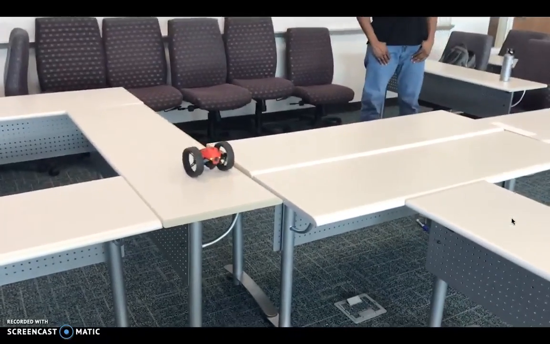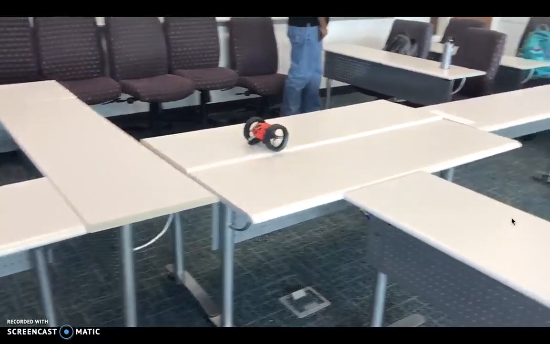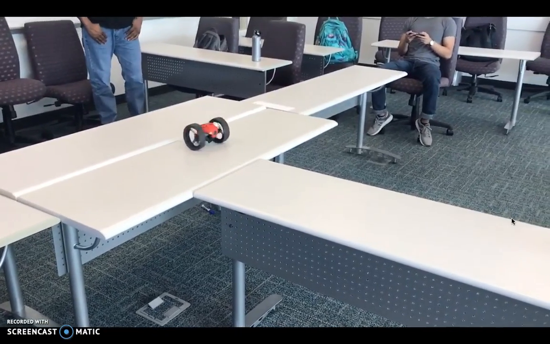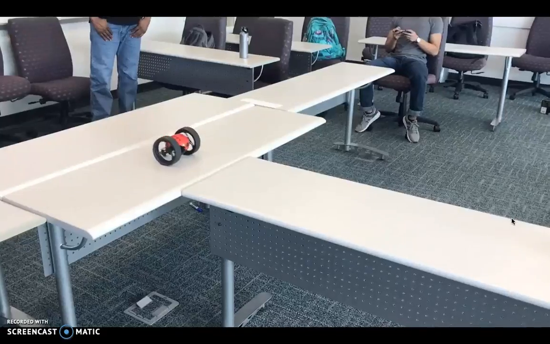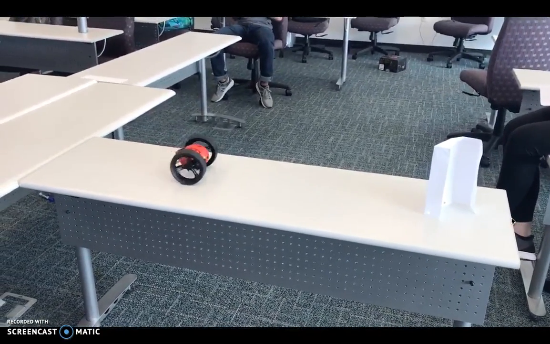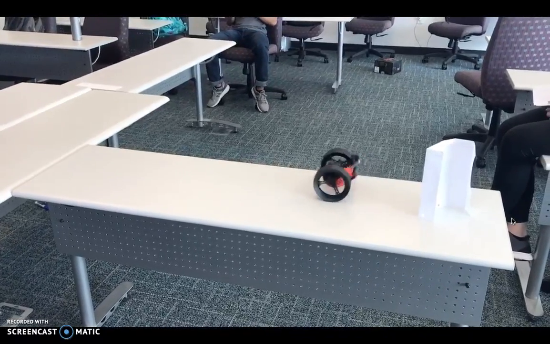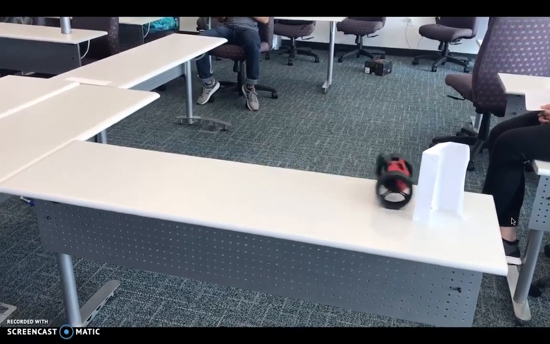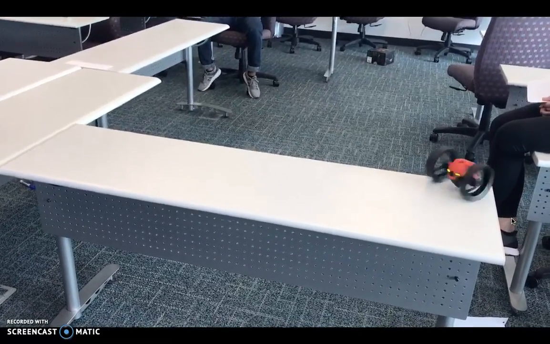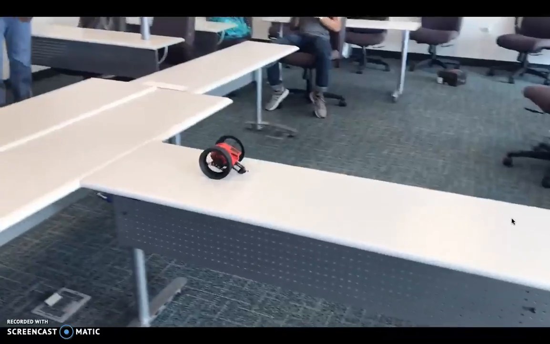Now it's the square. Okay, good job. Now can you bring it back to speed?